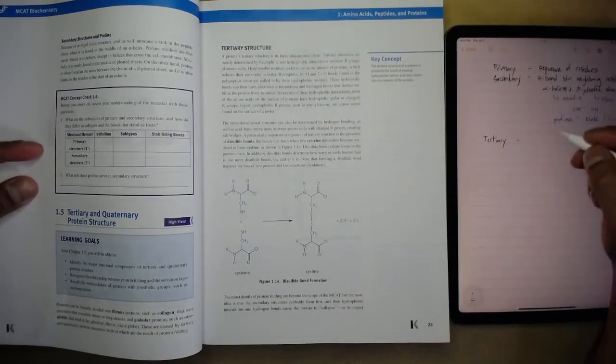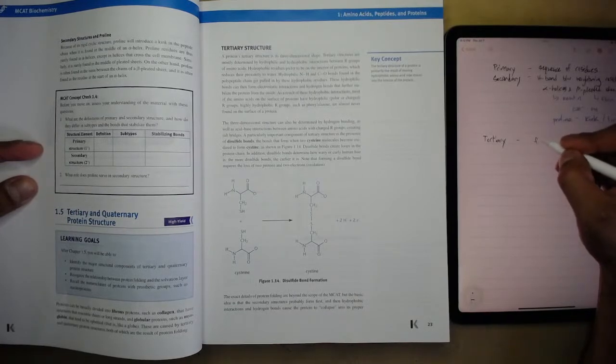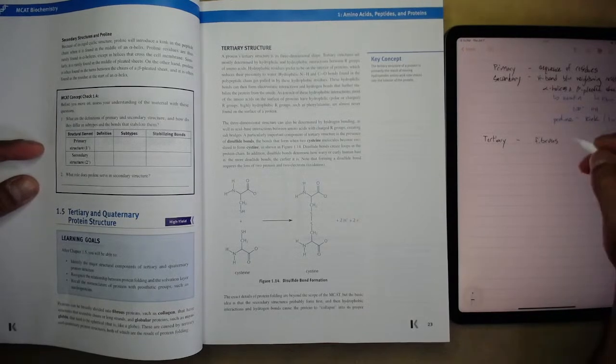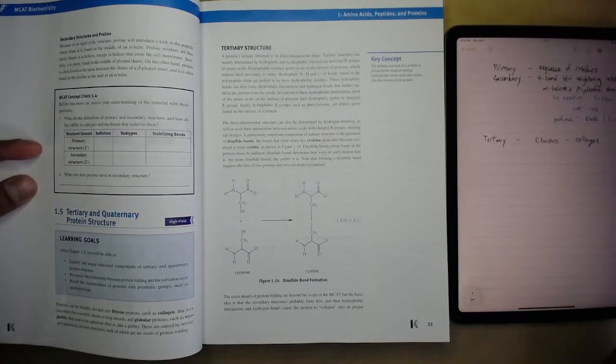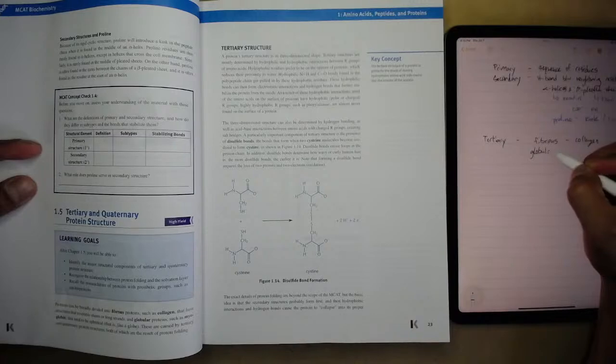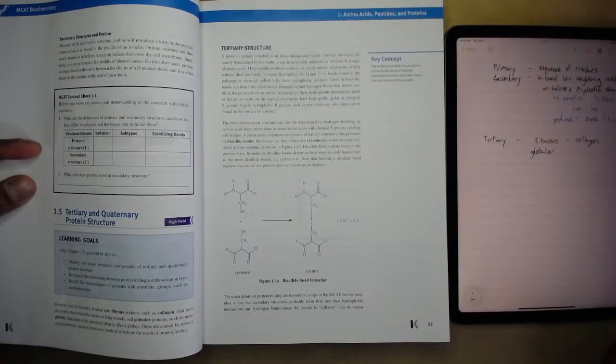Tertiary. Fibrous: sheets or long strands like collagen. And globular, like myoglobin.